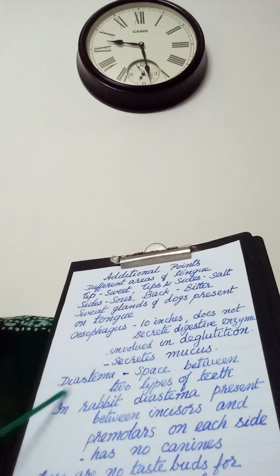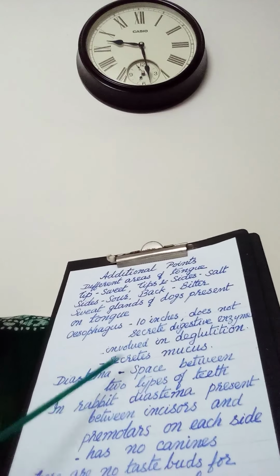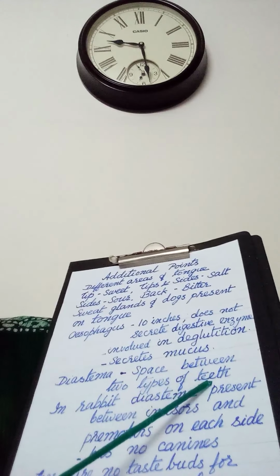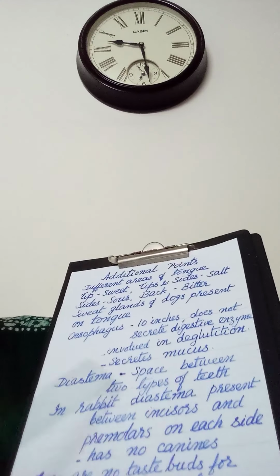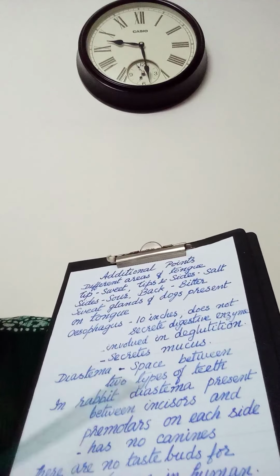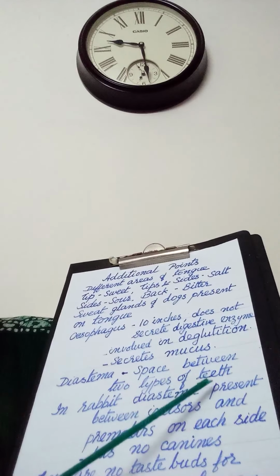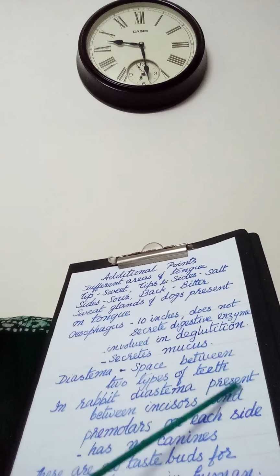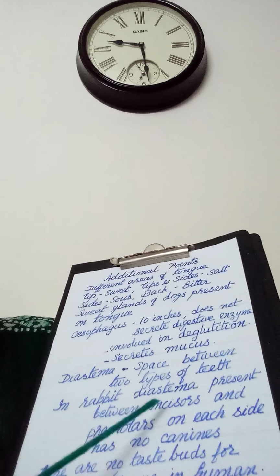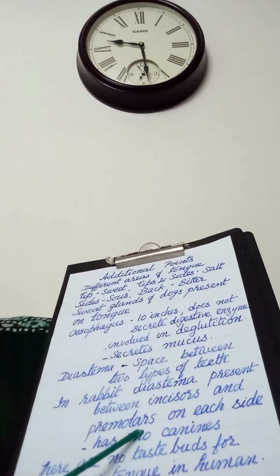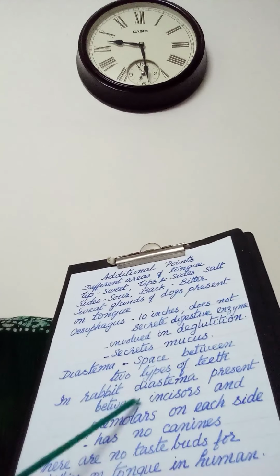The next point, diastema. Diastema meaning the space between 2 types of teeth. In rabbit we can see diastema that is present. That means a space is present between incisors and premolars. Canines are absent.